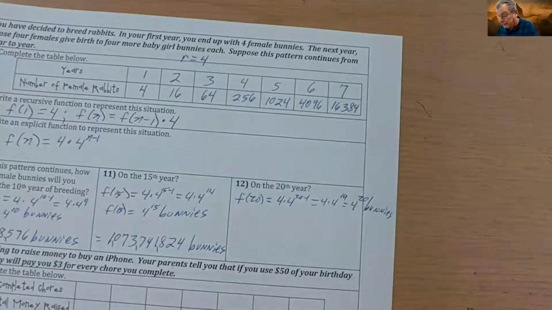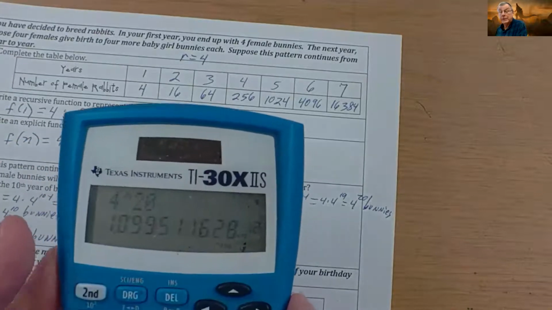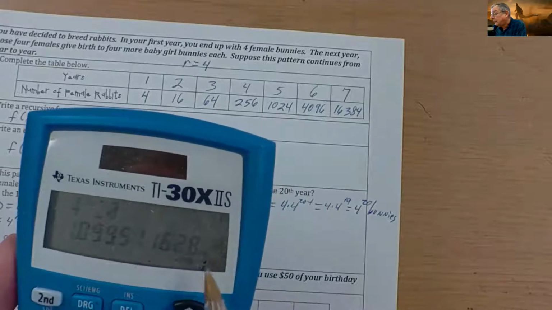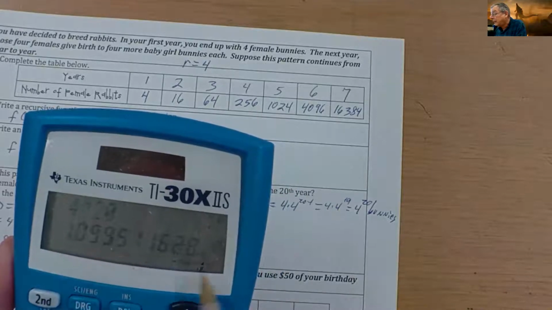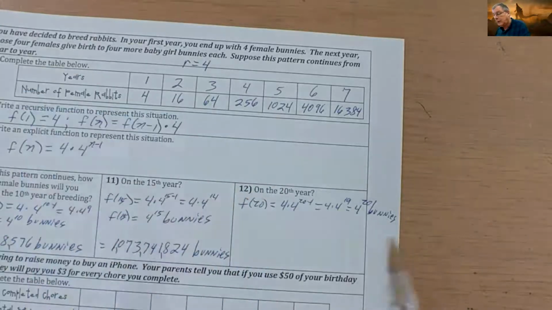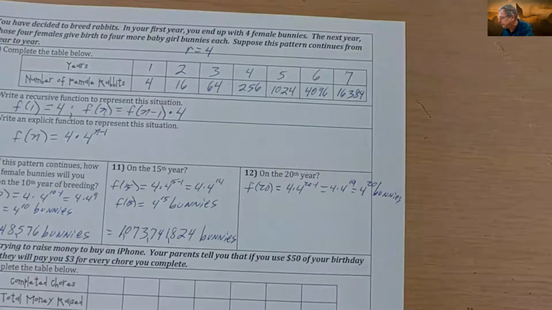Well, 4 to the 20 is, see that? It's a scientific notation number. We're not going to go there because it's 1.099 times 10 to the 12th. We're going to move this decimal 12 places. I'm not going to write that. We'll leave it right there. 4 to the 20 bunnies.